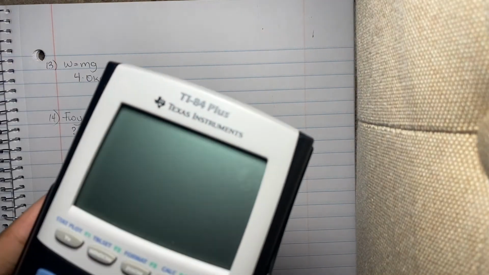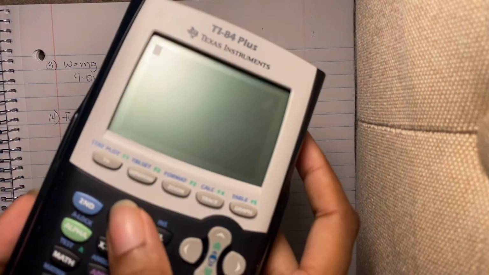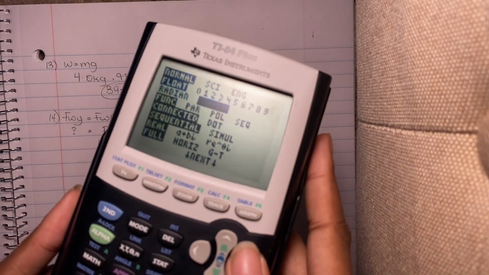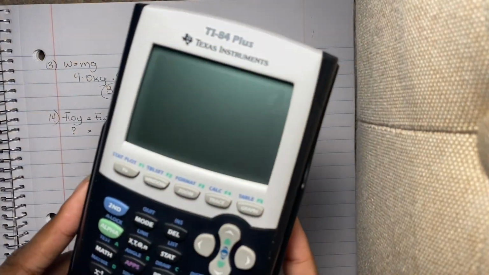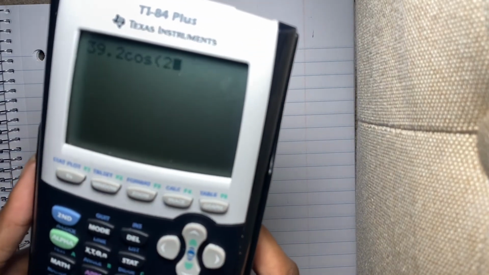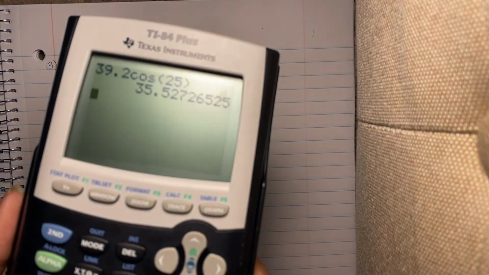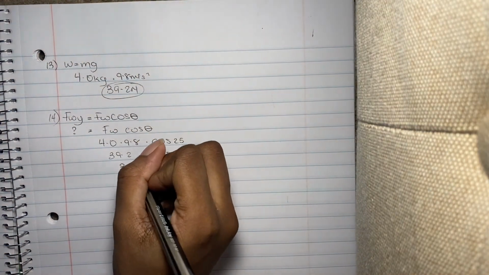When you want to multiply the cosine and stuff, you want to make sure that your calculator is in degree mode. So go to mode and make sure that this is clicked on. Okay, and now we can do 39.2 times cosine of 25, and that should give you 35.5. And that's your answer. So that's your normal force.